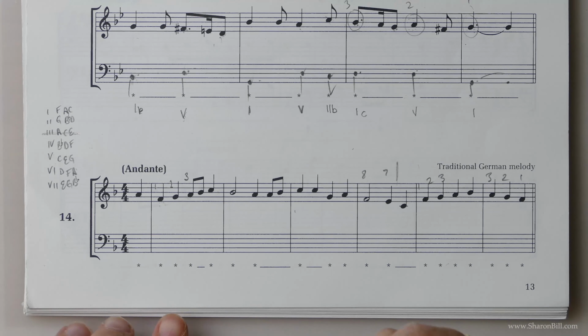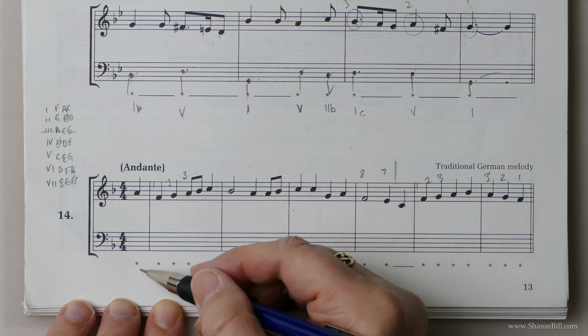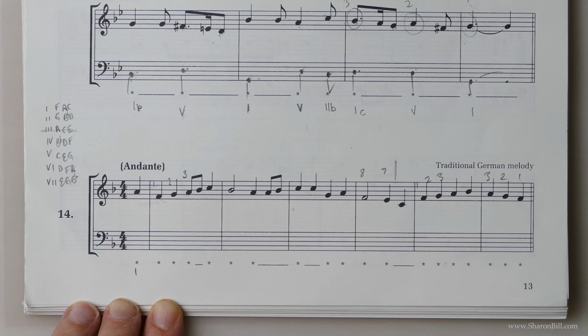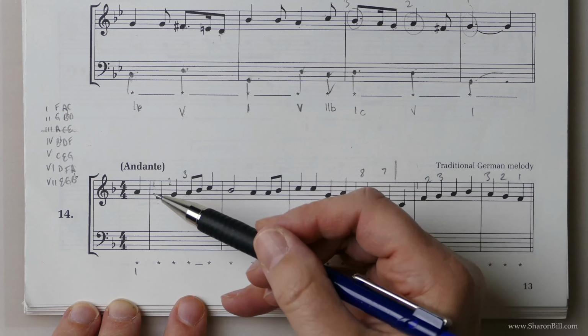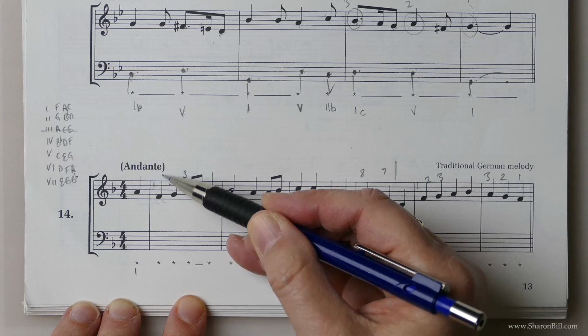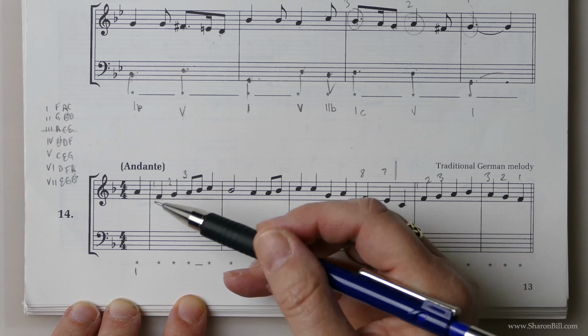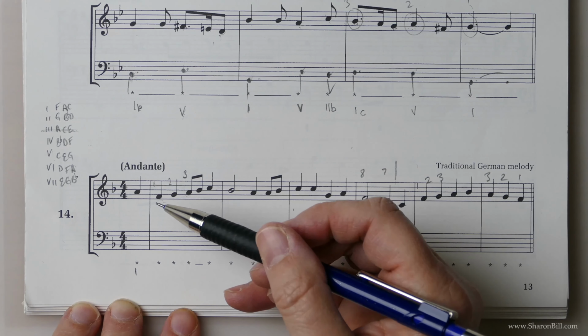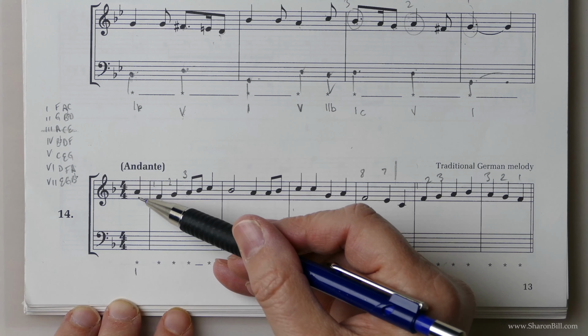To begin with, we just need to establish the key, and we need chord 1 of sorts. Sometimes we would save chord 1 for the strong first beat of the bar, so we would perhaps try and choose chord 1B.